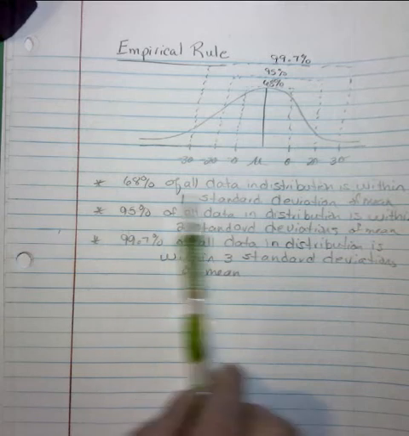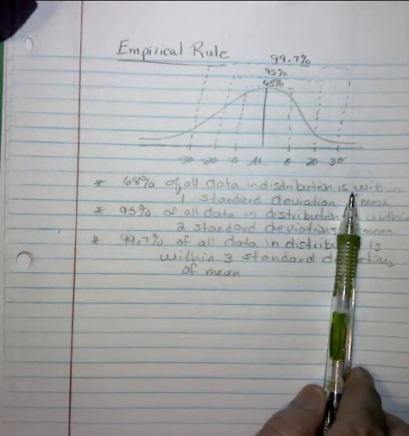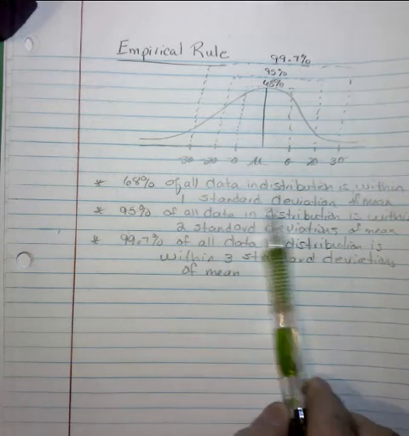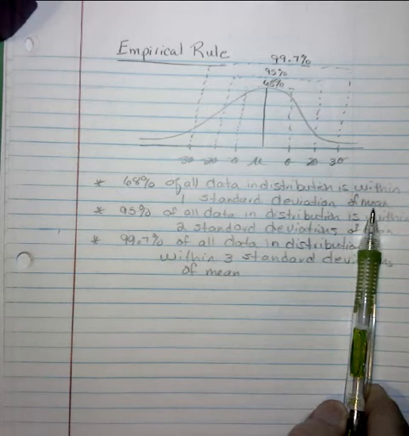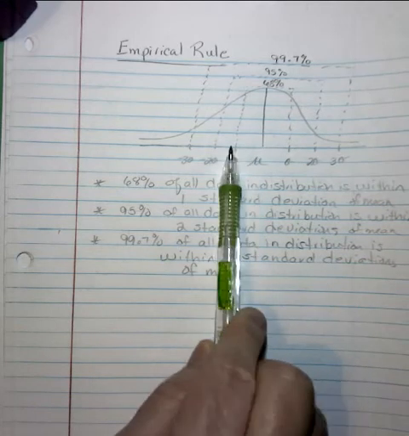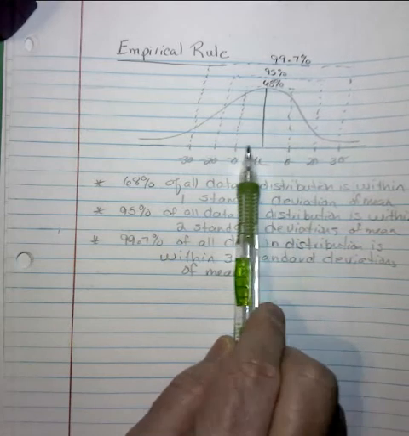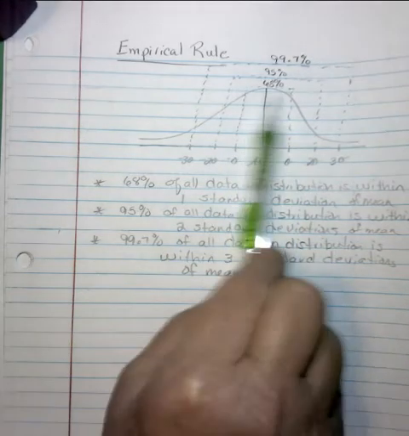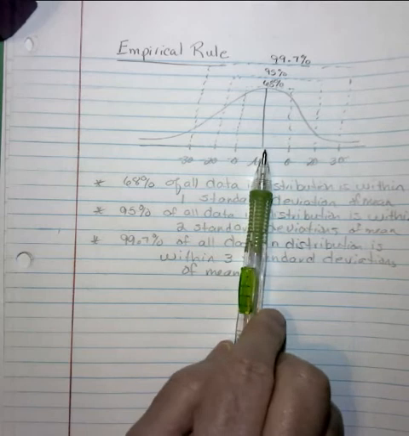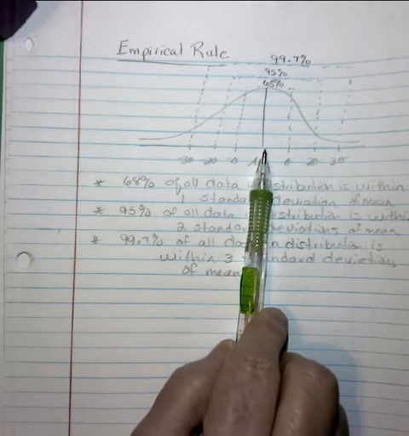68% of all data in the distribution is within 1 standard deviation of the mean. So we're saying within 1 deviation of the mean, all this area represents 68% of all the data.